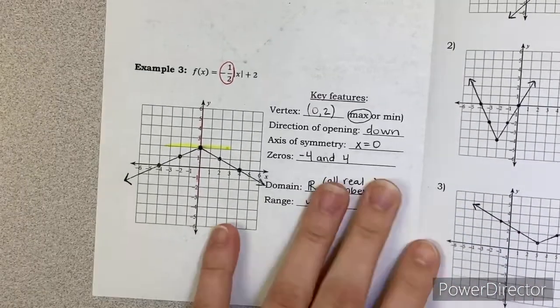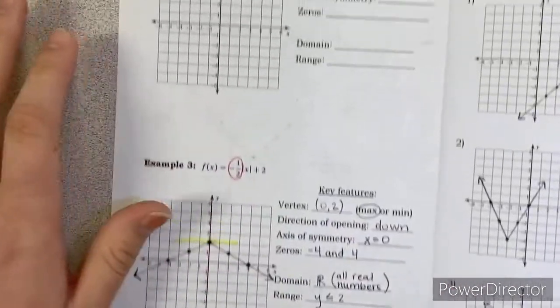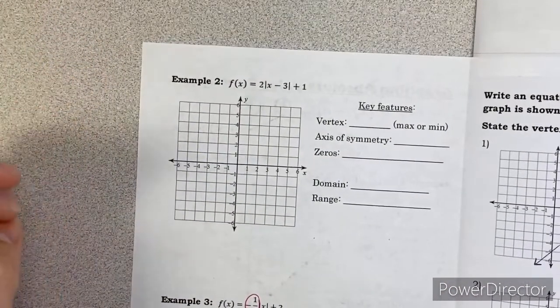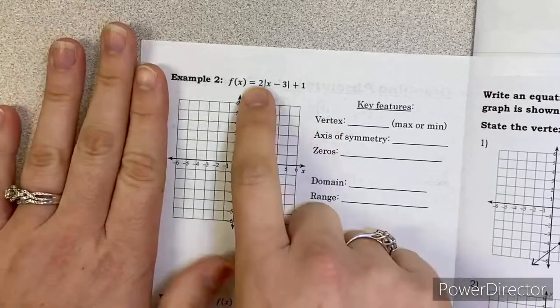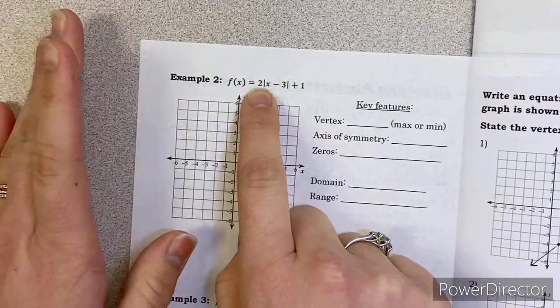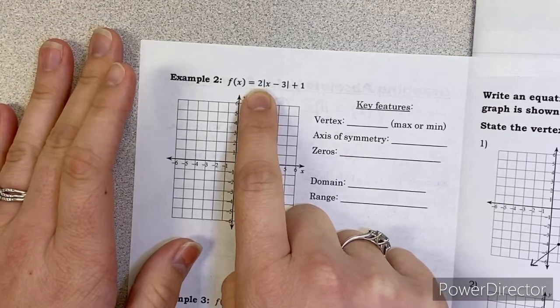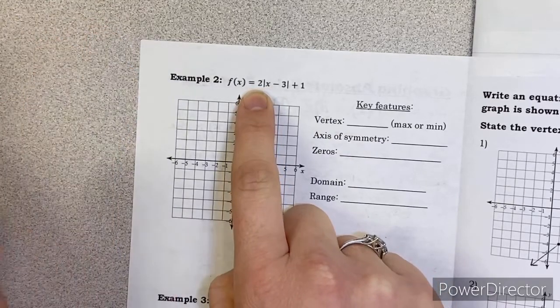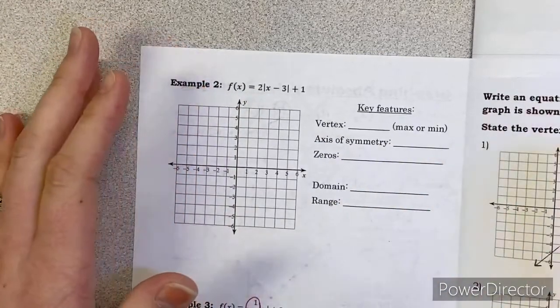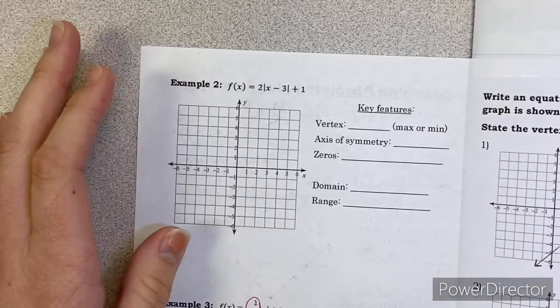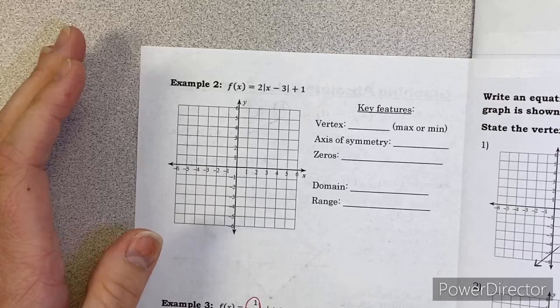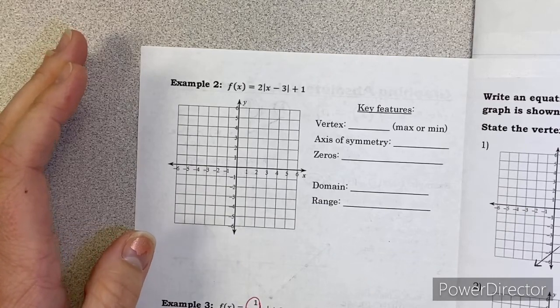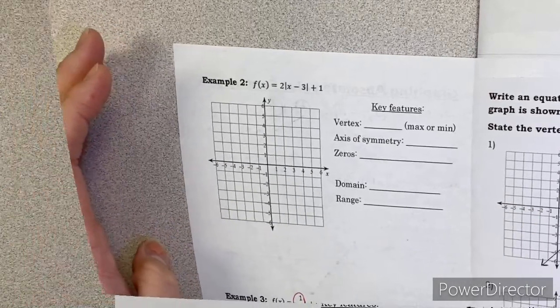Okay, now that we have finished up with example number 3, I want you to backtrack and do example number 2. The only thing that I want you to keep in mind is this number in that A value spot is a whole number. So any whole number, we can put it over 1. So whenever you go to graph the points for the right side of this absolute value graph, just be sure you're graphing the correct slope, okay? So go ahead and get that done, and then when you are finished, go ahead and push play, and I will show you the correct answers.